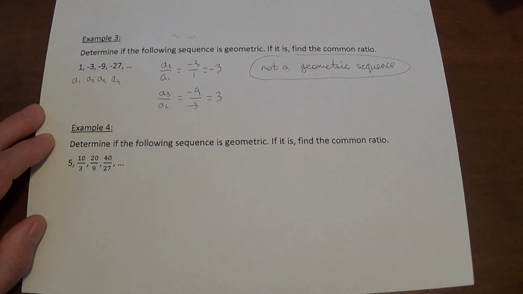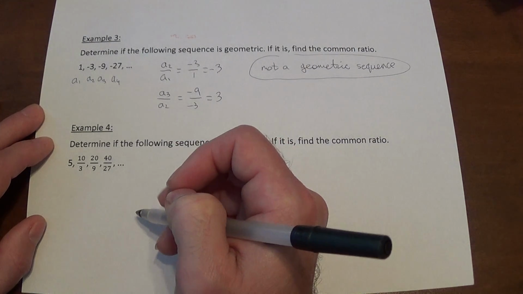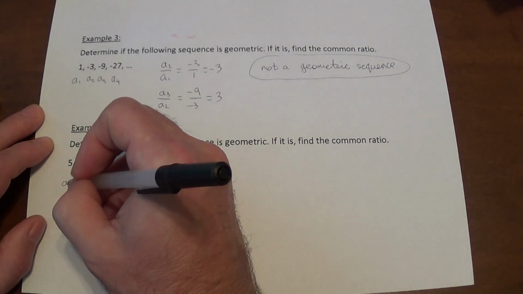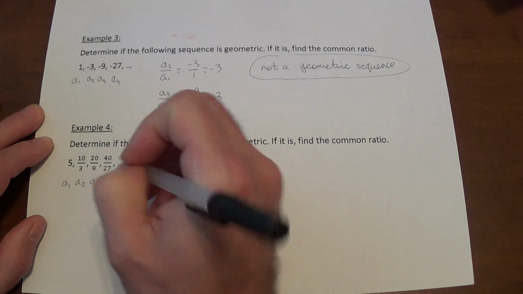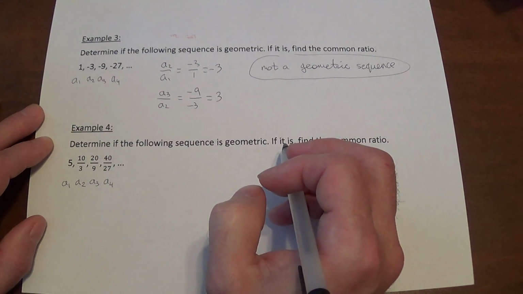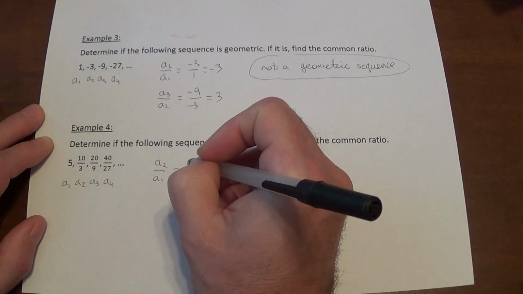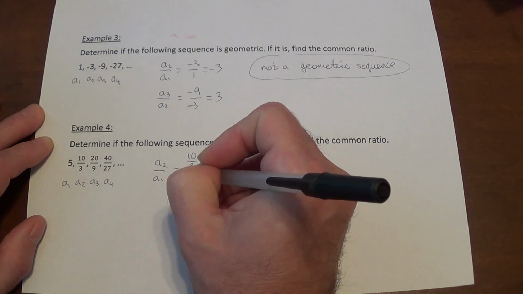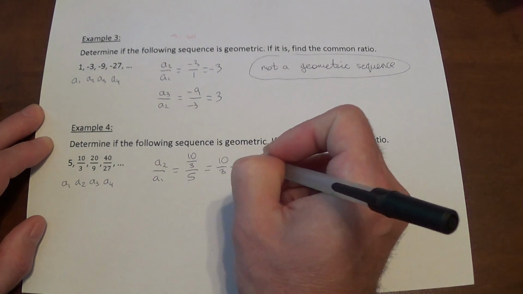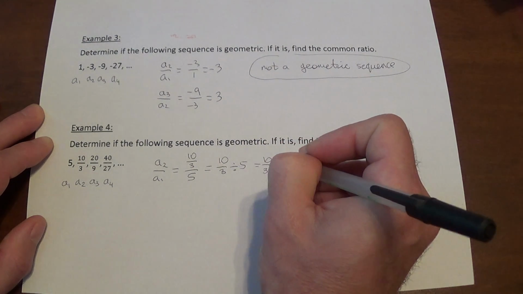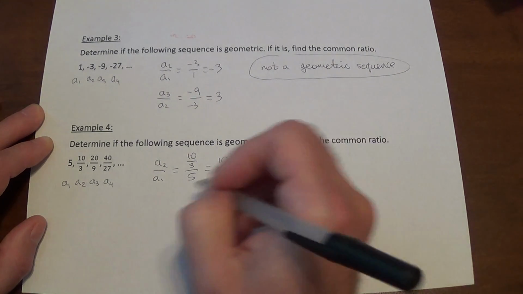And the last example in this video. Determine if the following sequence is geometric. Of course, we have some fractions involved here, so we need to be able to do that. Again, operations with fractions is a topic for another video. Here we're working under an assumption that you know how to do that. The second term divided by the first term will be 10/3 divided by 5. A very quick lesson here. 10 over 3 divided by 5, which is 10 over 3 times 1/5, and that's going to give us 2/3.